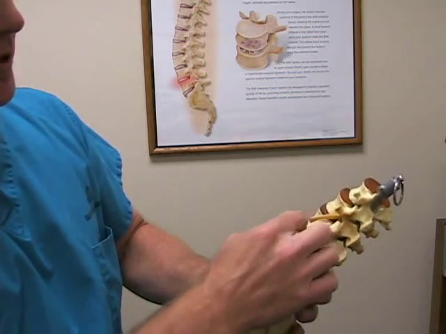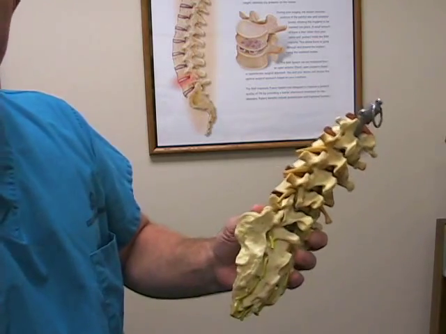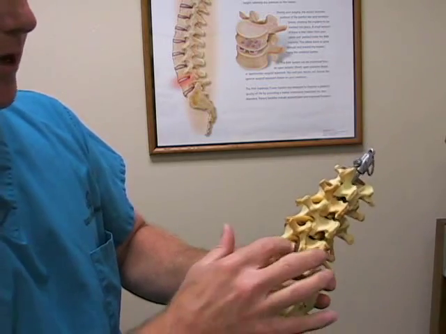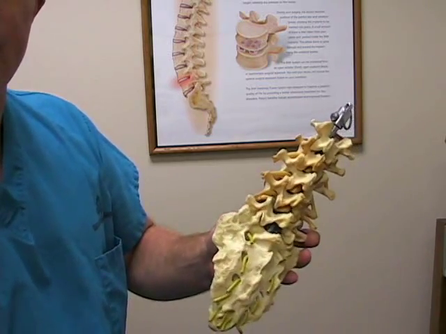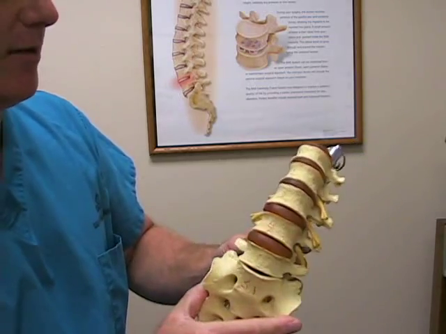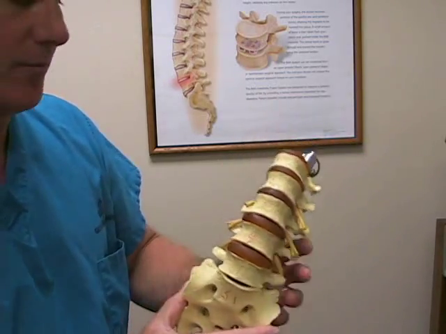And then there are corresponding nerve roots that come out at each level or hole, or foramen as they're called, that supply sensation, movement, and pain that could occur down one leg or the other.